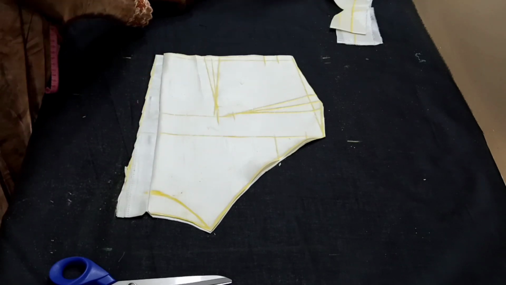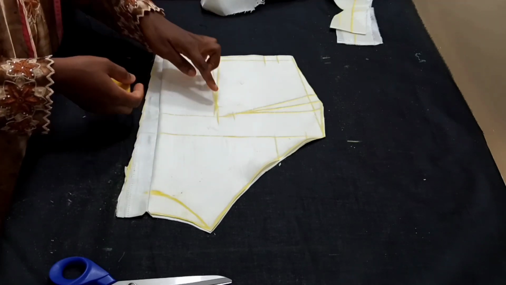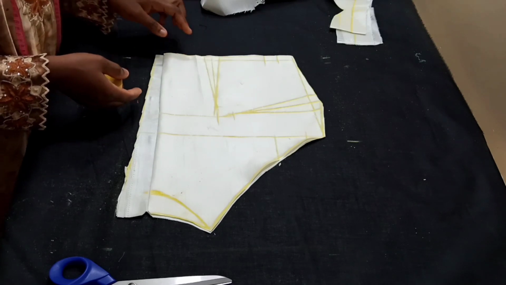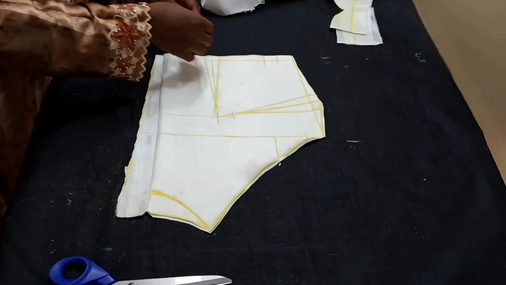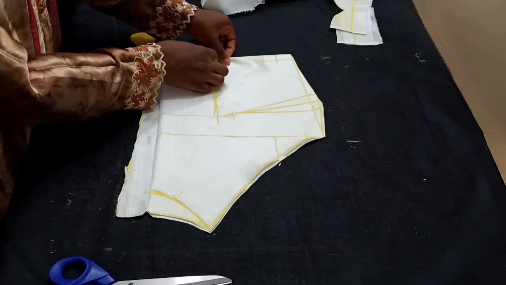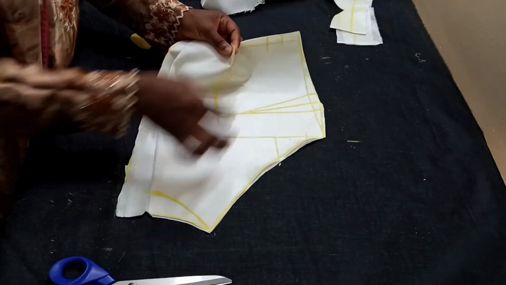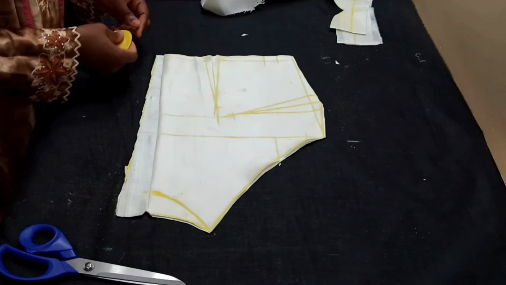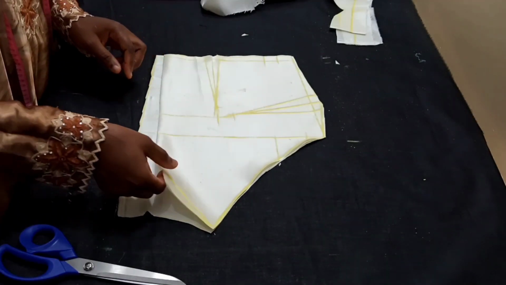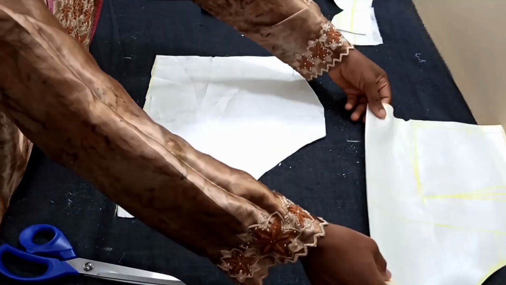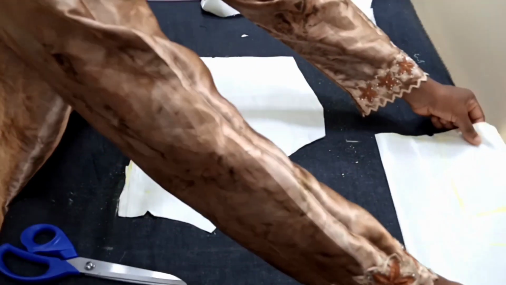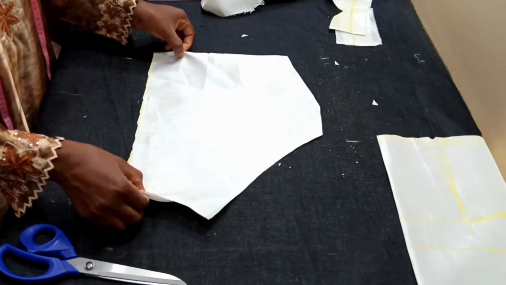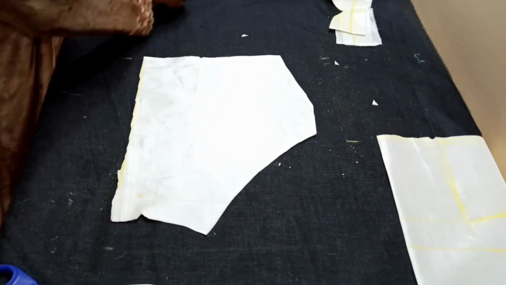Then you take off the front. Don't forget to notch the position of the dart. So I take off the front and then I'm going to work on the back. These last two pieces is your back.